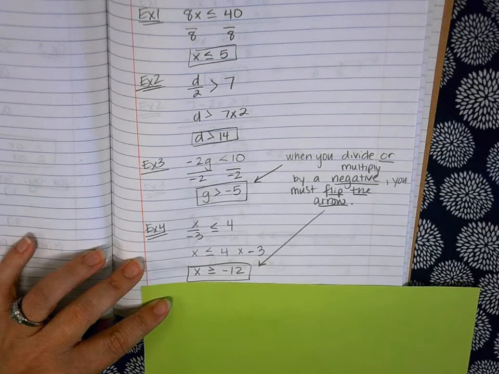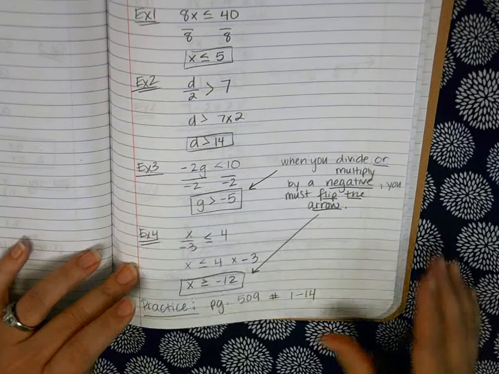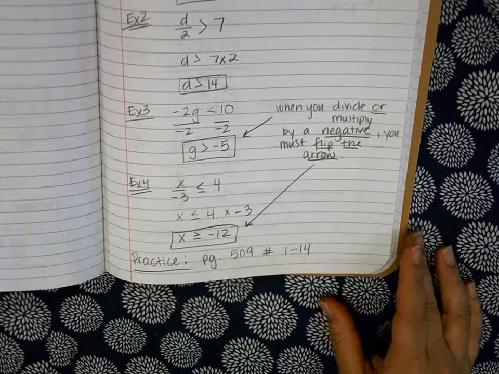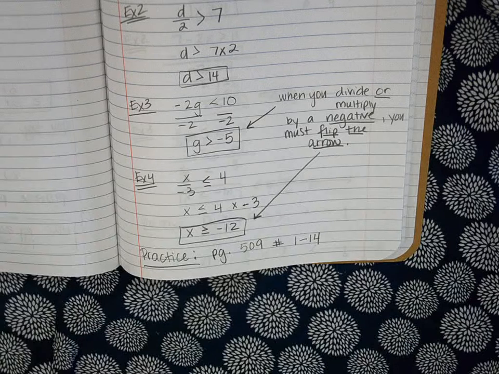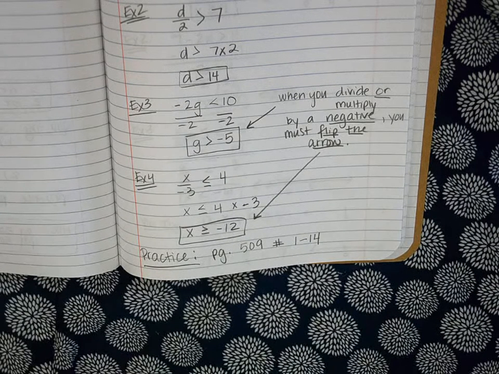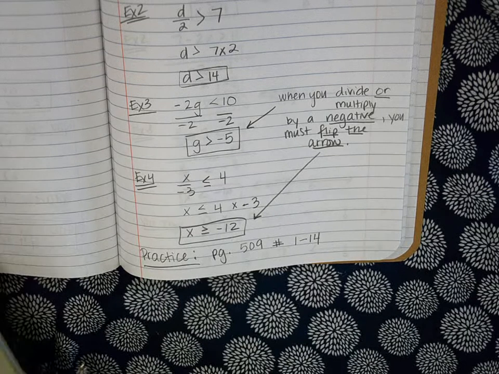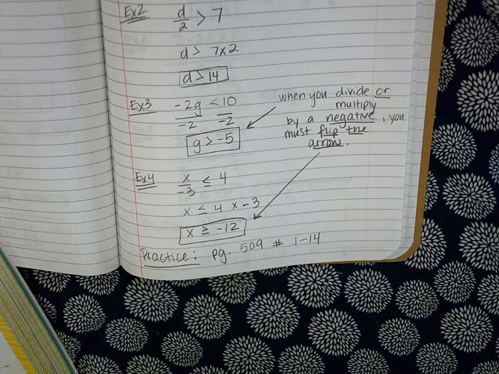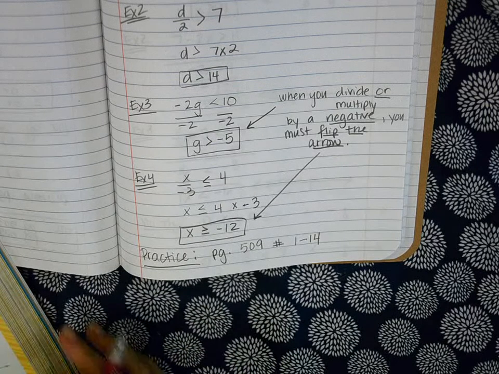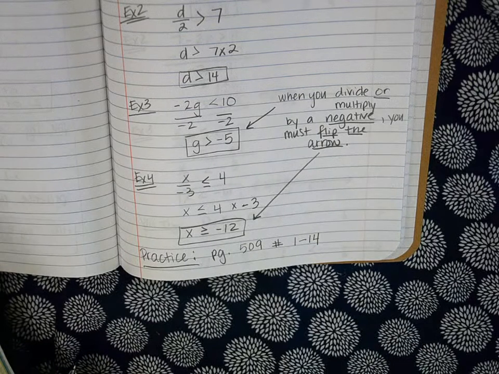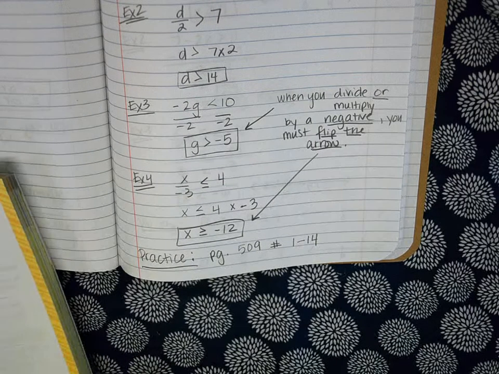So we're going to practice some of these in our book. We're going to look at page 509, 1 through 14. So turn there. It's still going to be recording, so keep your noises to a minimum, please. I'm going to do some with you and just some on your own, okay? 1 through 14, 509. Everyone got this written down?